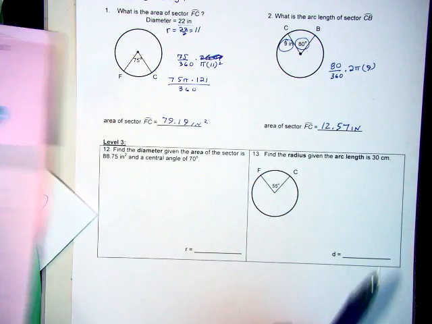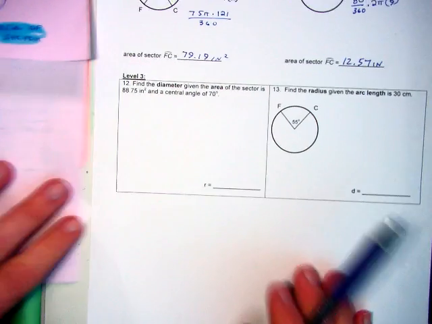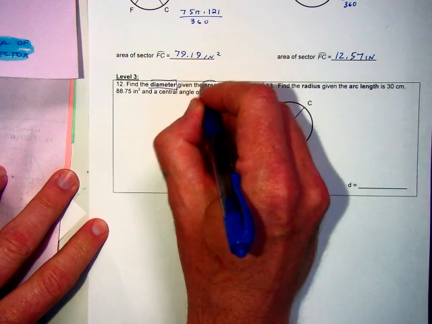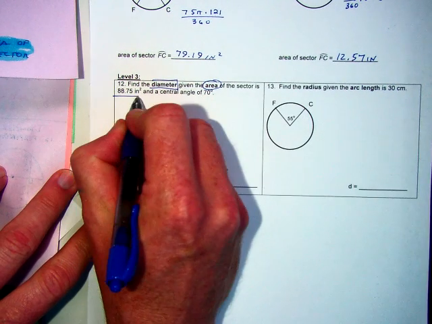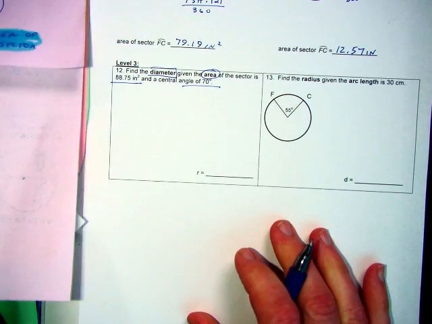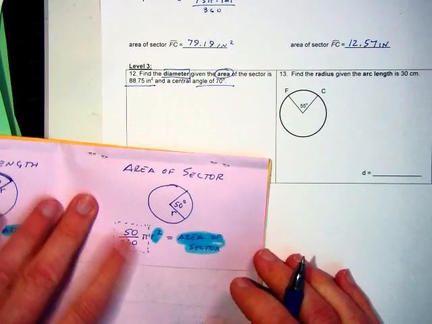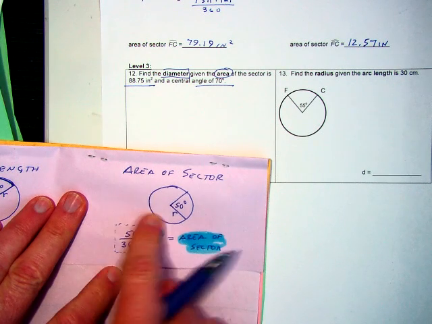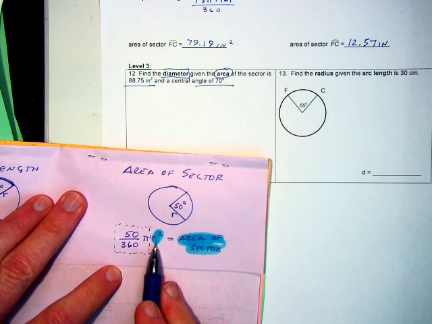Now we're going to go to the other ones. These are the ones that we struggle a little bit more on. We're going to find the diameter given that the area of the sector was 88.75 inches squared, with an angle of 70. In this case, we're going to stick with the area formula. Remember we did this in the box, so everything goes in the box but the r squared.